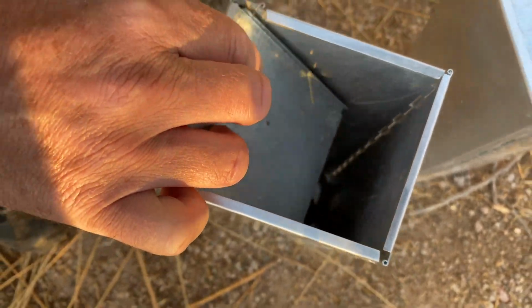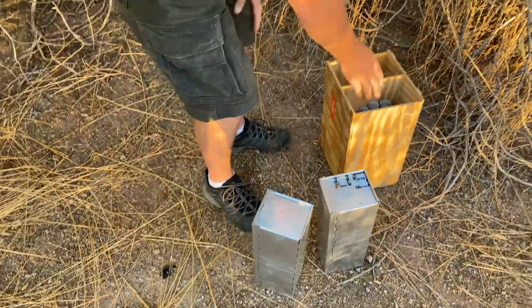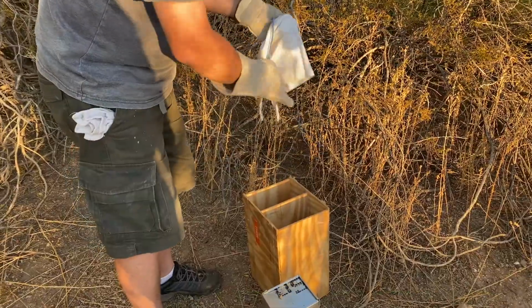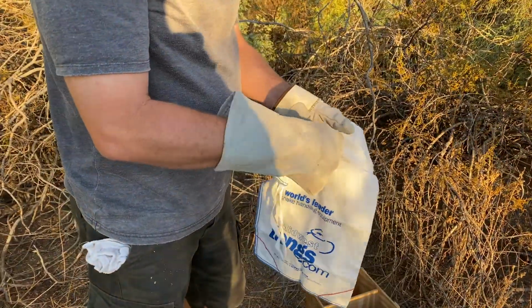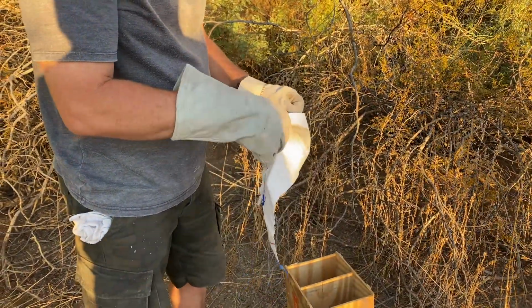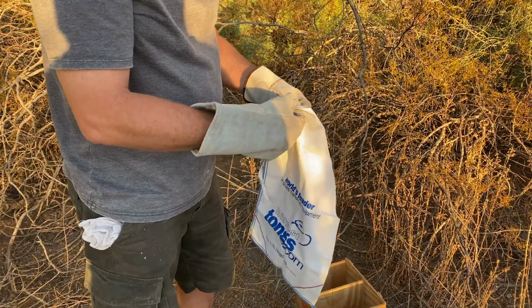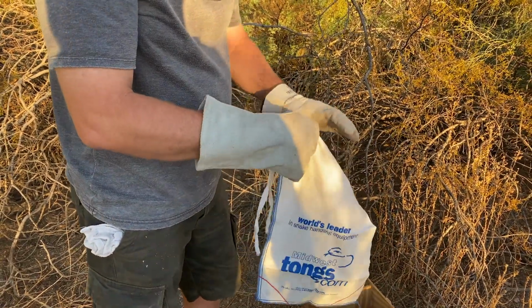All right, so we'll process these guys. So that's 2 animals. All right, so first thing we're going to do is shake the animal from the box into the bag. I've got these big thick gloves because they've got big teeth and they're very bitey.